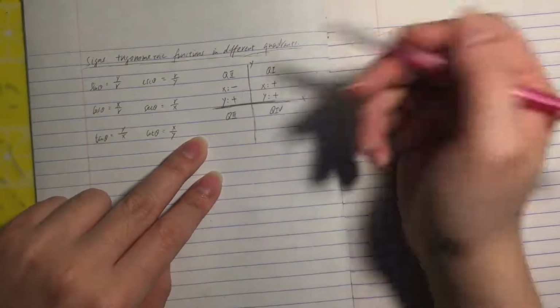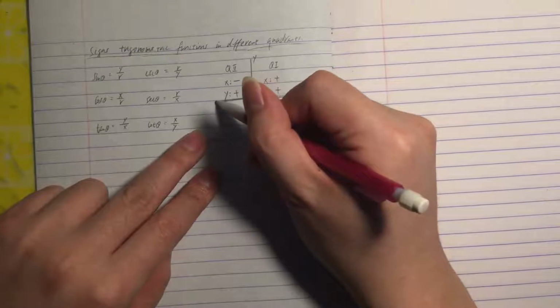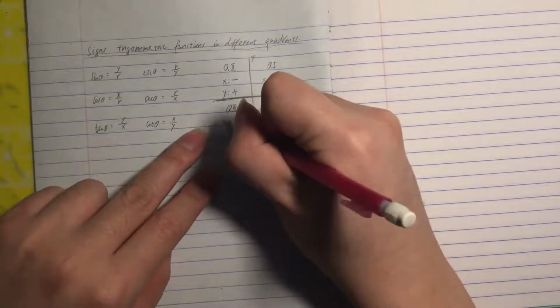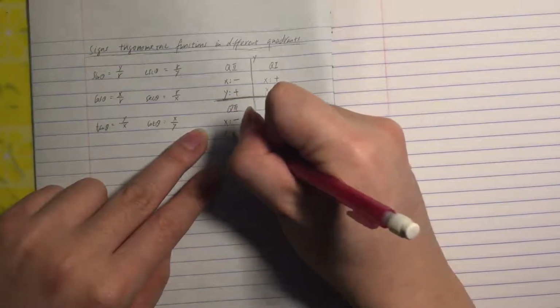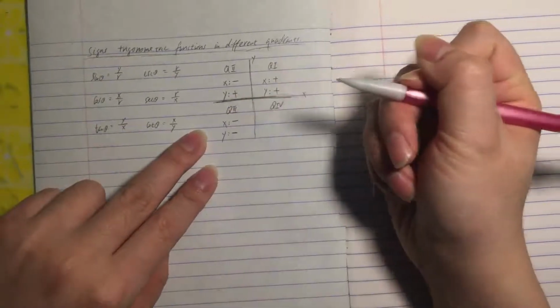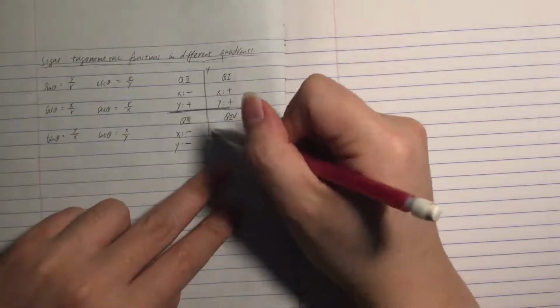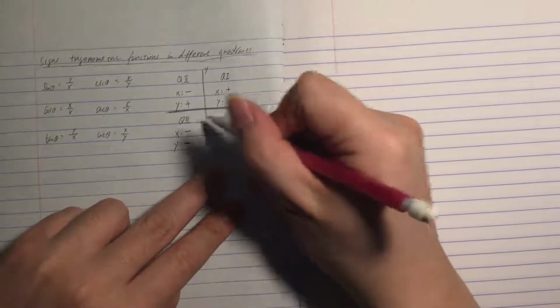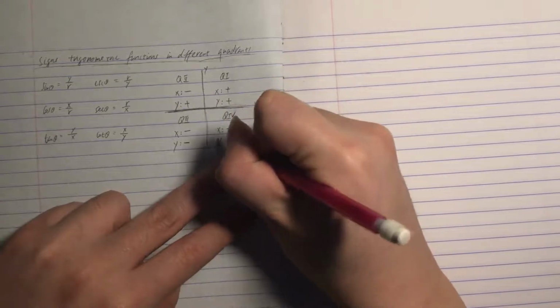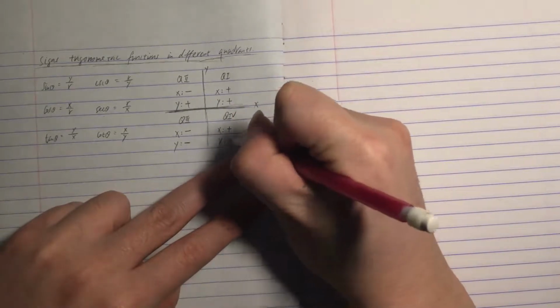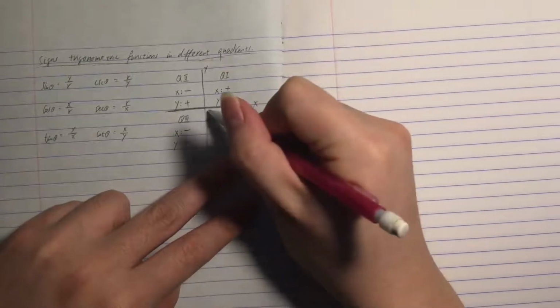Y is positive. In Quadrant 3, x is negative. Y is also negative. In Quadrant 4, x is positive. Y is negative.